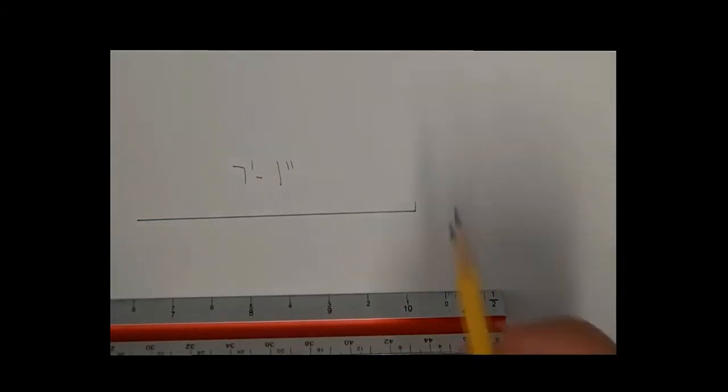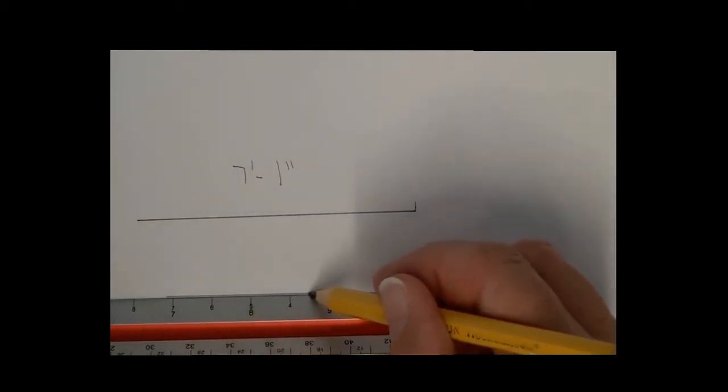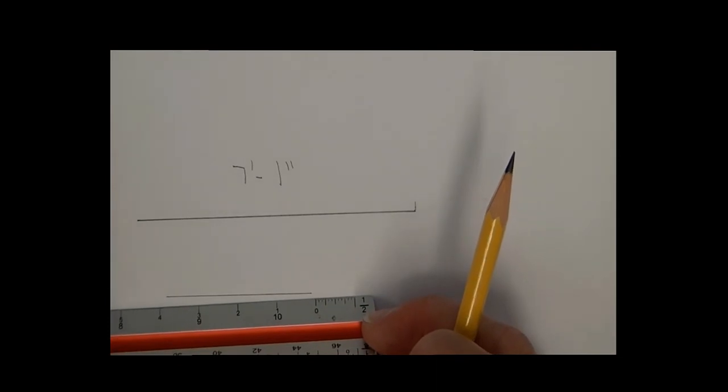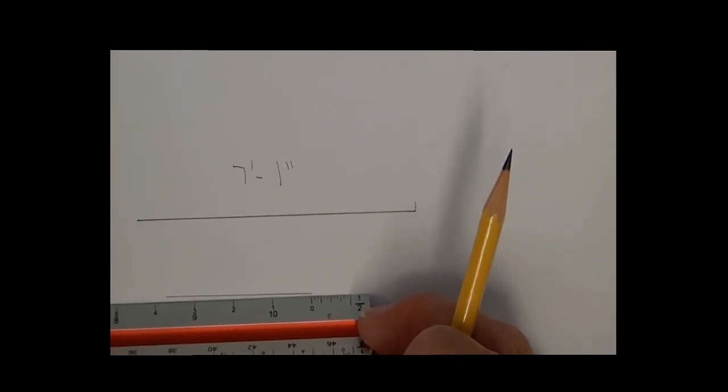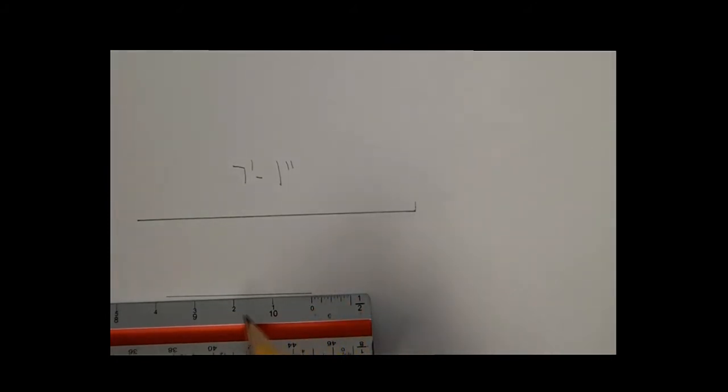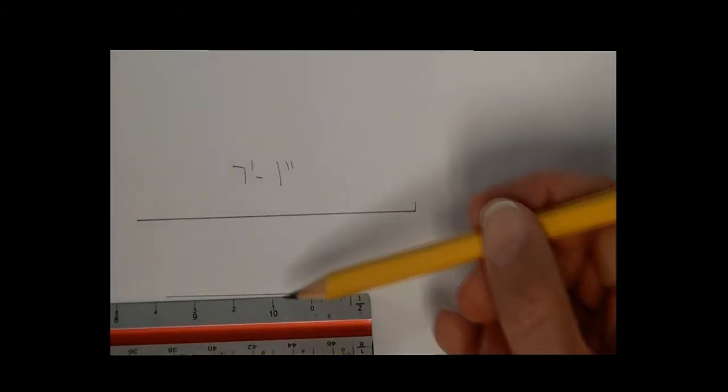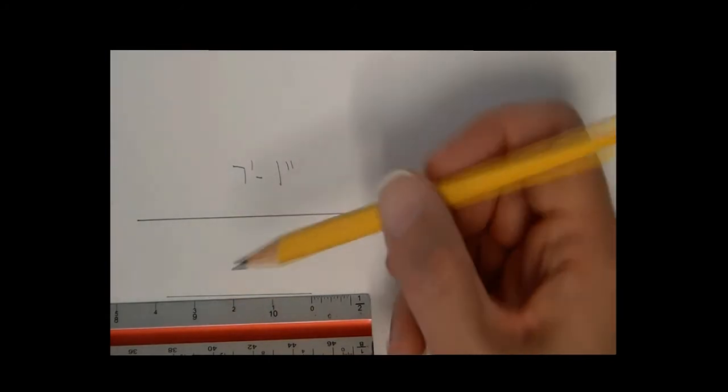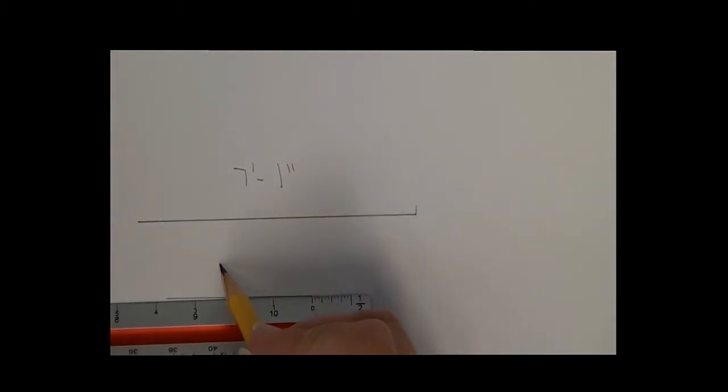Let's do that one more time. I'm going to draw my little line, and then I'm going to take it to the 0. You always line it up with the 0 first, and you're going to count the feet. 1, 2, 3. Doesn't quite get to the 4, just to the 3. So then we're going to write out 3 feet.